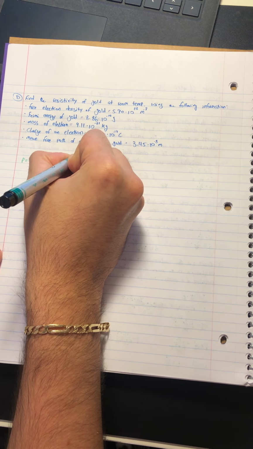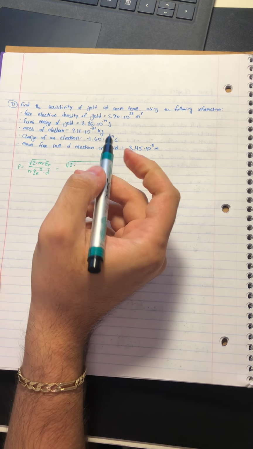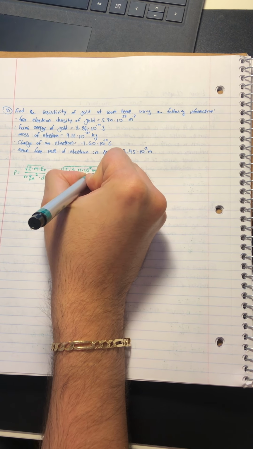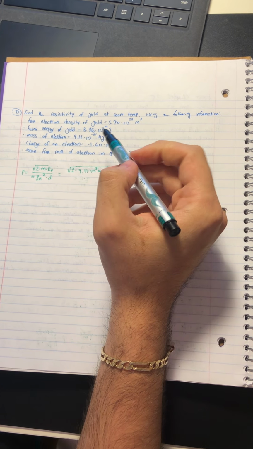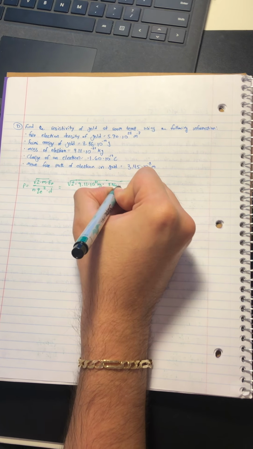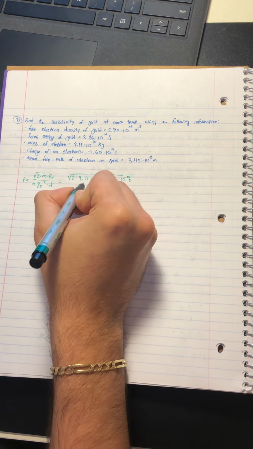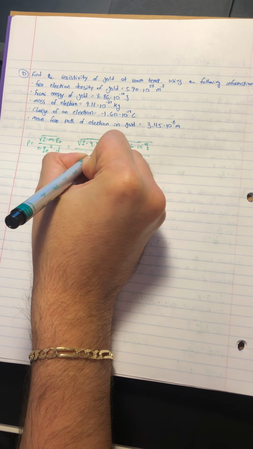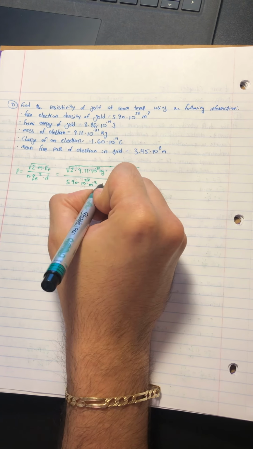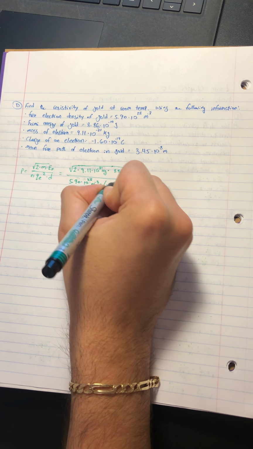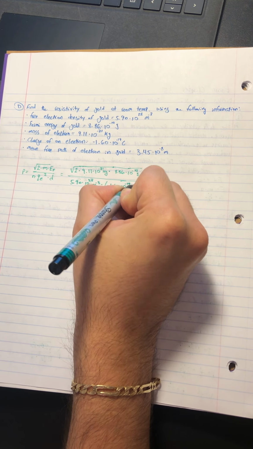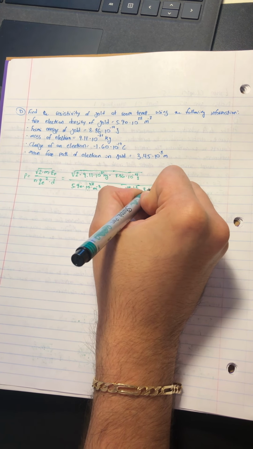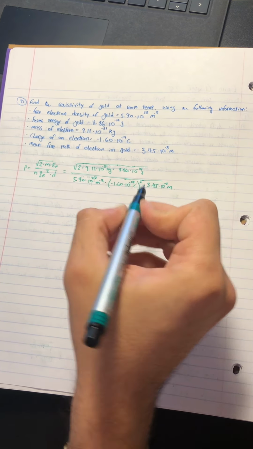The mass is 9.11 times 10 to the negative 31 kilograms, E_F is 8.86 times 10 to the negative 19 joules, all divided by 5.90 times 10 to the 28, times negative 1.60 times 10 to the negative 19 coulombs squared, and that is all divided by 3.45 times 10 to the negative 8 meters.